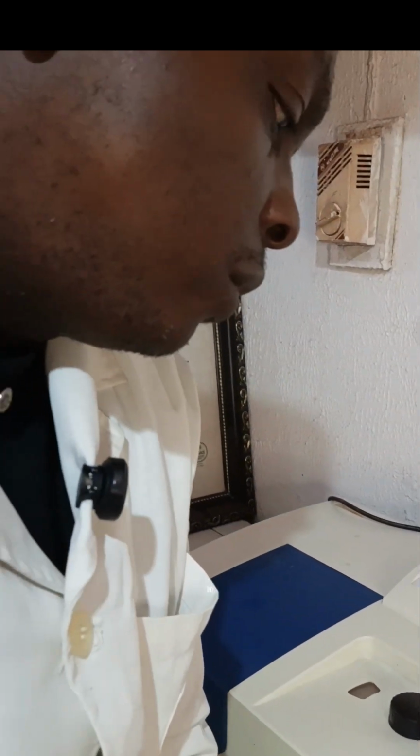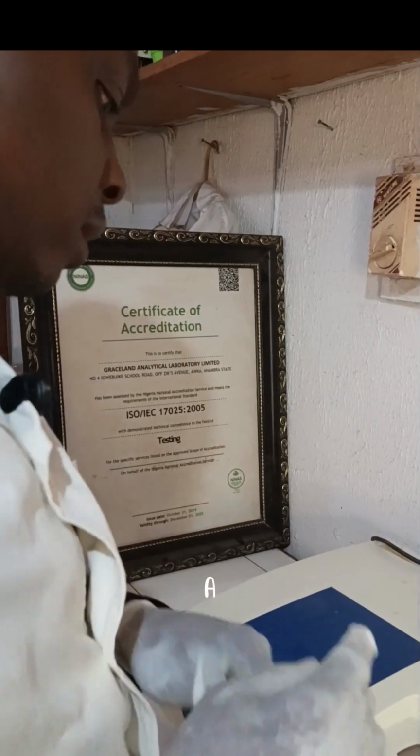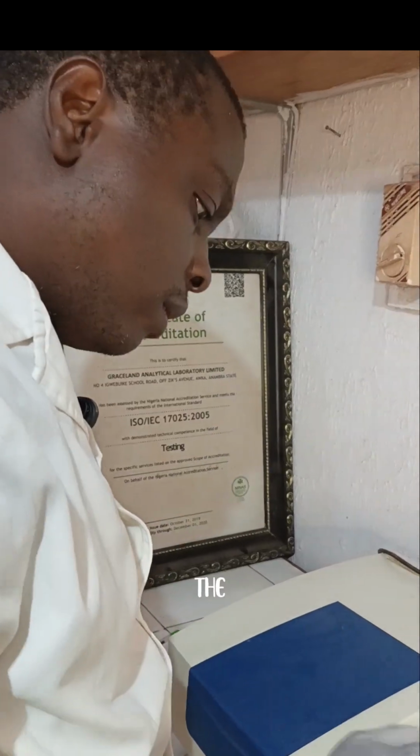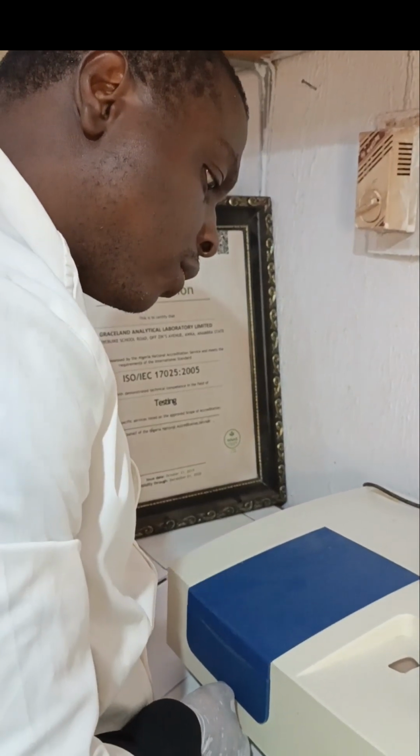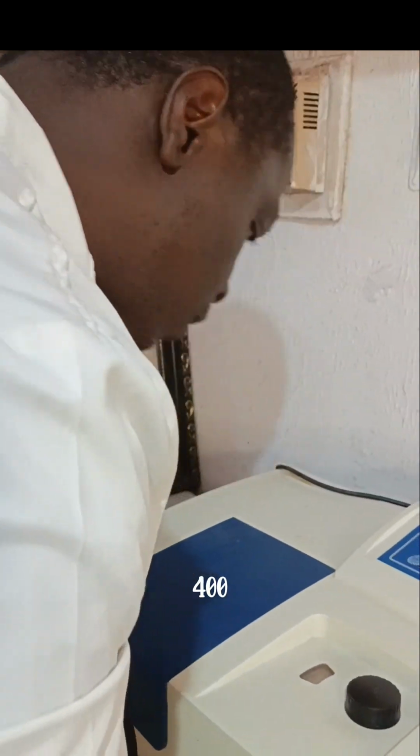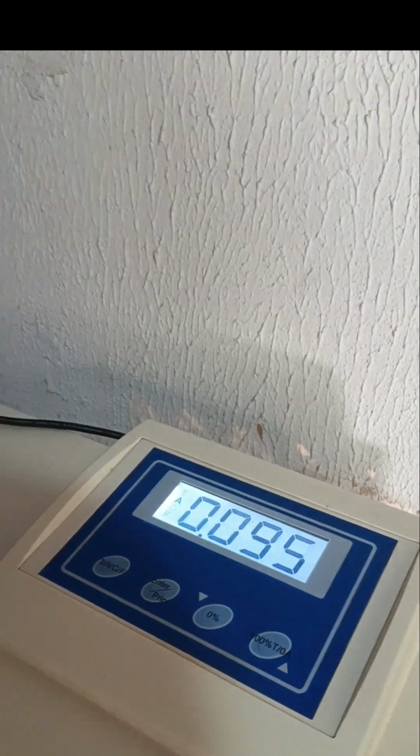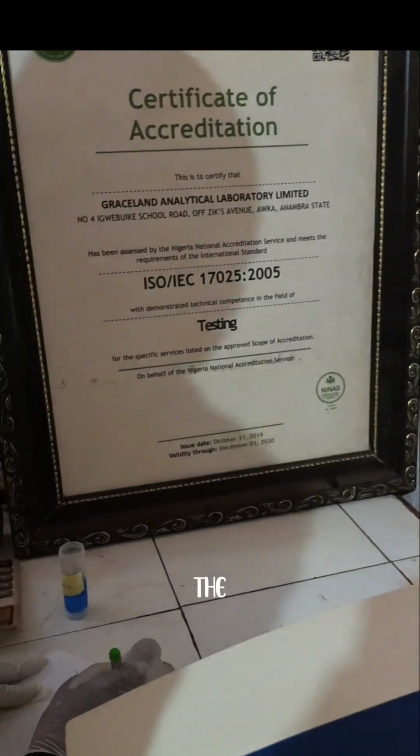The next thing we'll do is to start changing the wavelengths. So at 400 nanometers, we got the absorbance to be 0.95.